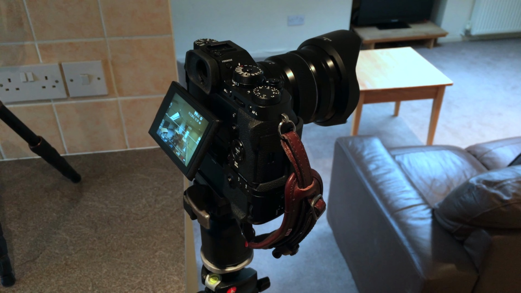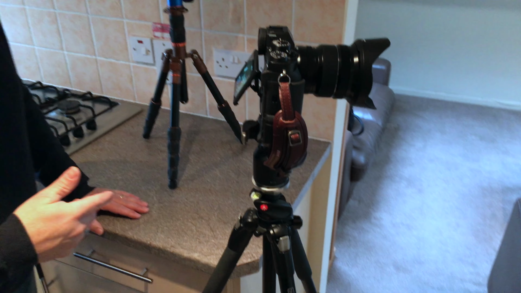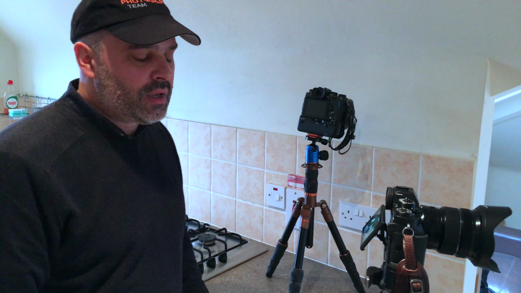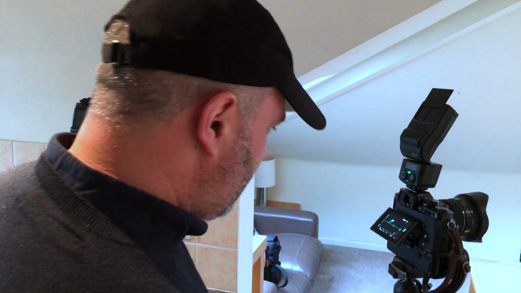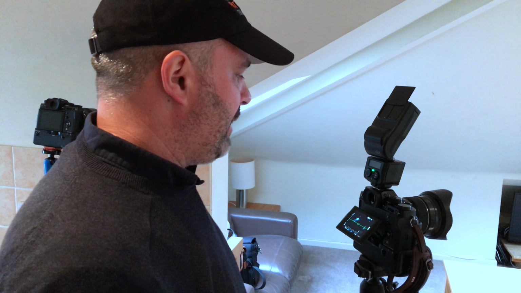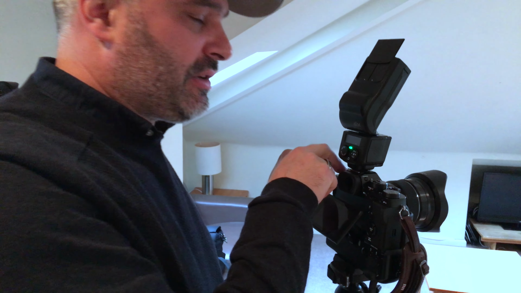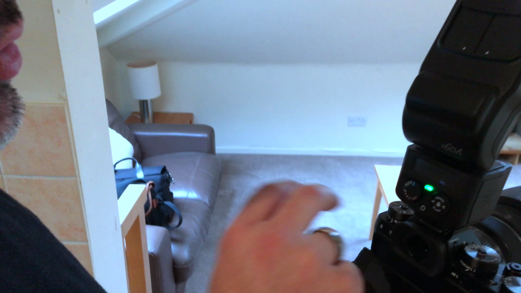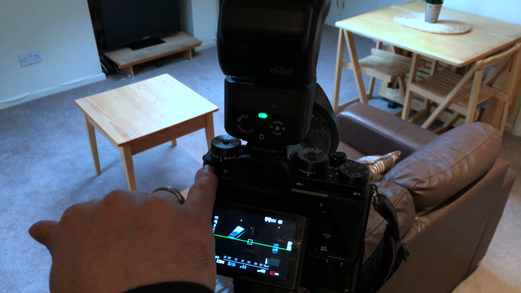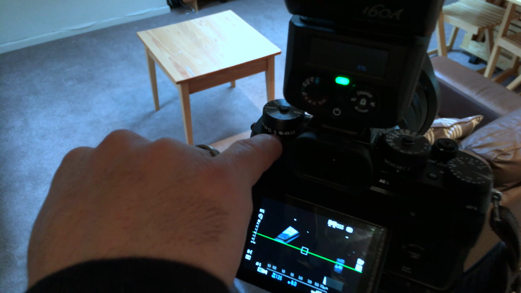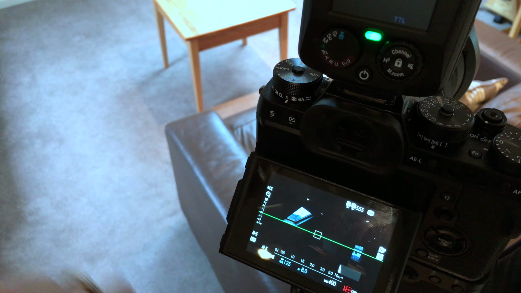I was just going to, while we're here, quickly pop a flash onto the camera and do a comparison with an image taken with a flash compared to the bracketing mode. Okay, so now I've popped a Nissin i60 flash onto the camera. We just want to do that quick comparison. I've changed my ISO back to 400, just so the flash doesn't have to struggle as much, and I've put the drive setting back on single shot.